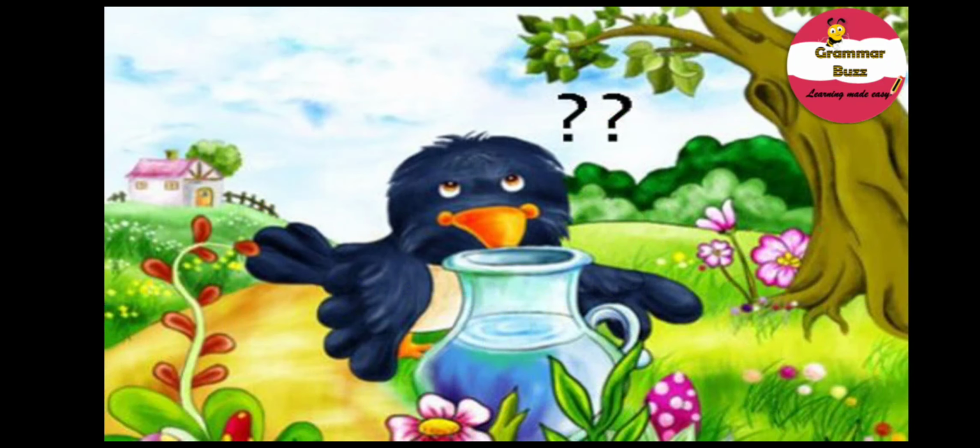Well, there was very little water in the pot. The crow put his beak inside the pitcher but could not reach the water. The water level was too low, and the narrow opening of the pitcher prevented his neck from going all the way down. "What can I do now?" cried the crow. Hey, that's your sentence. So, you need to convert this to indirect speech using the 6-step conversion method.